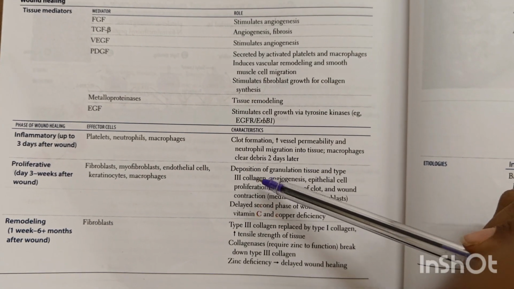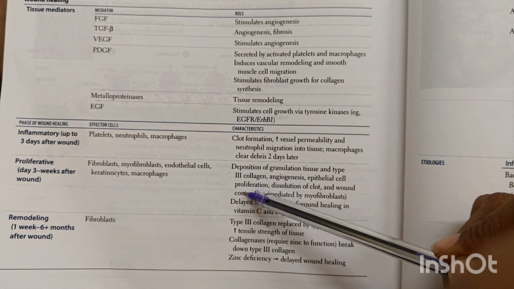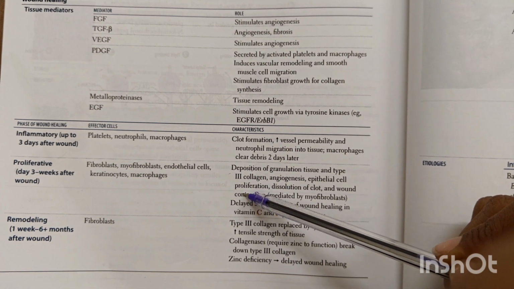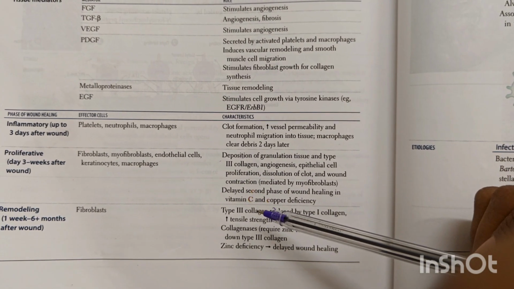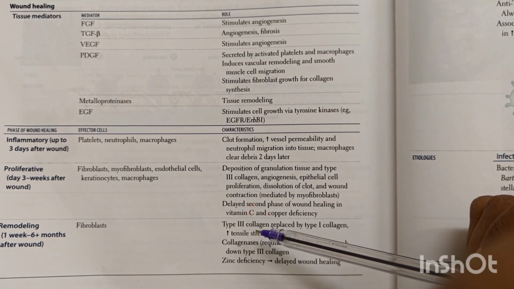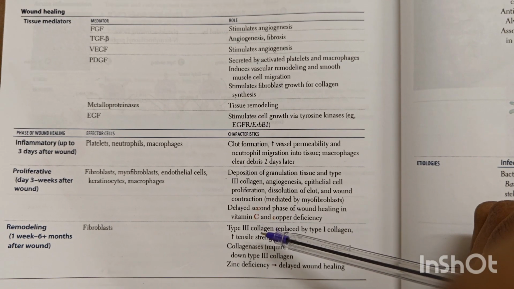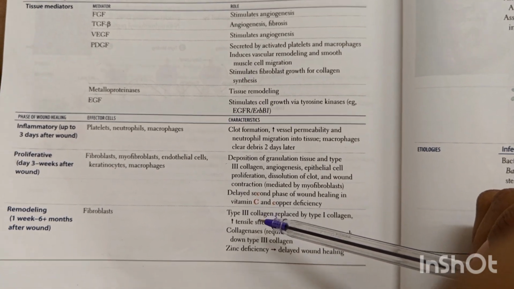Granulation tissue mainly has type 3 collagen, and if we want to form the scar, this type 3 collagen should convert into type 1 collagen, okay? By the presence of zinc. You can see delayed wound healing in malnutrition patients, diabetic patients, and in vitamin C and copper deficiency patients.